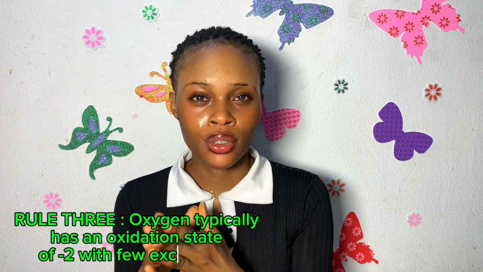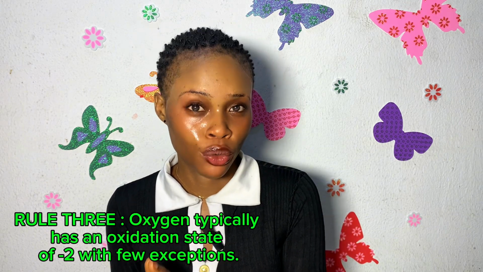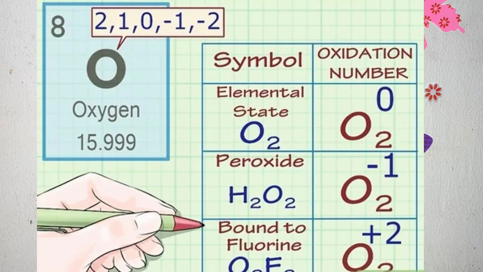Now for rule number 3, take note, oxygen often has an oxidation number of -2. But there are exceptions. What are the exceptions? Number 1, in peroxides. So when you see hydrogen peroxide, oxygen does not have an oxidation number of -2. Rather, oxygen has an oxidation number of -1. So in hydrogen peroxide, or in peroxide generally, oxygen has an oxidation number of -1.